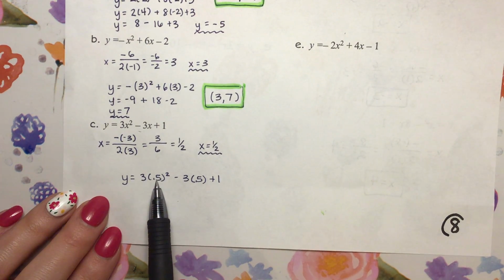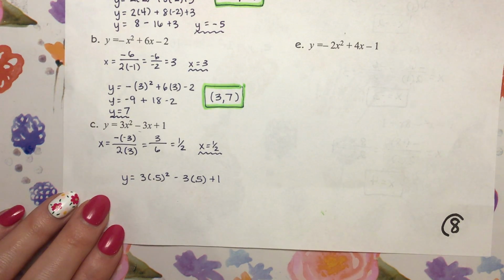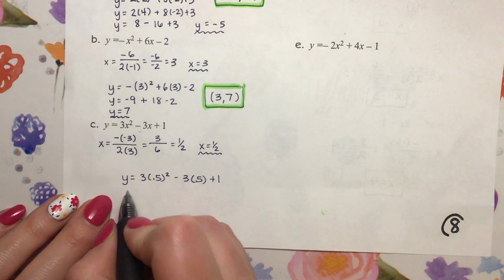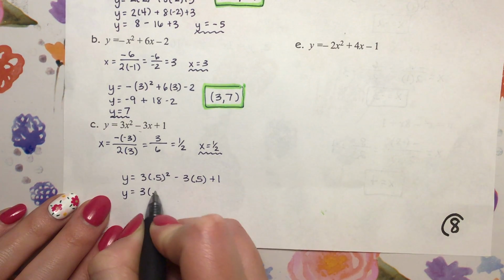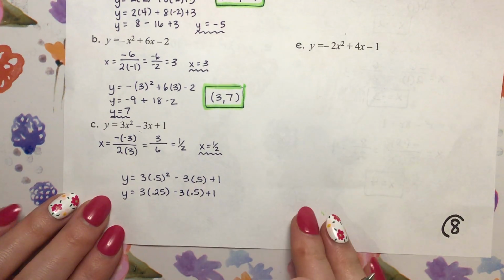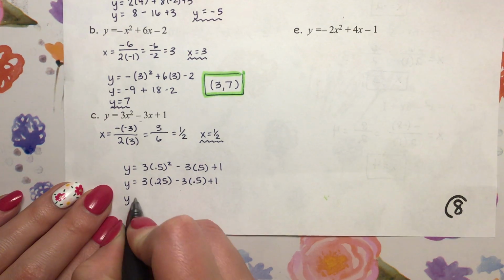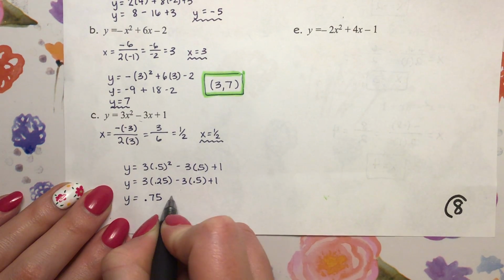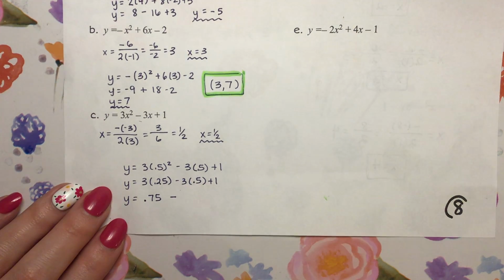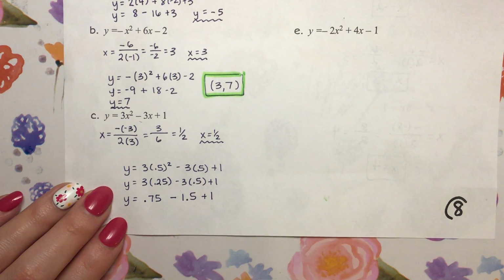Well, if we use our calculator and we take 0.5 times 0.5, we should be getting 0.25. So now I have y is equal to 3 times 0.25 minus 3 times 0.5 plus 1. I did my exponents first. Now I'm going to do multiplication. So 3 times 0.25 is 0.75. So y is equal to 0.75 minus 3 times 0.5, which is 1.5, plus 1.